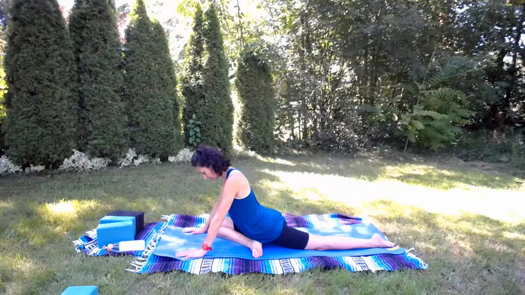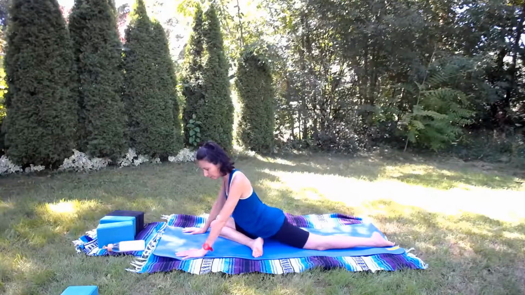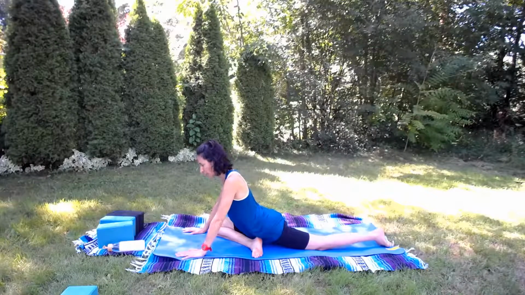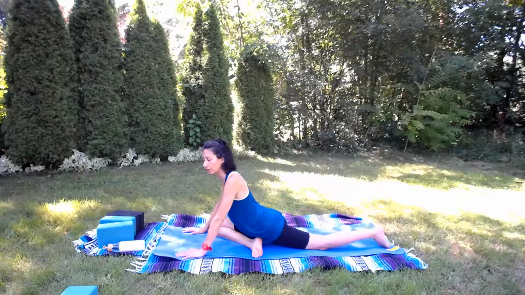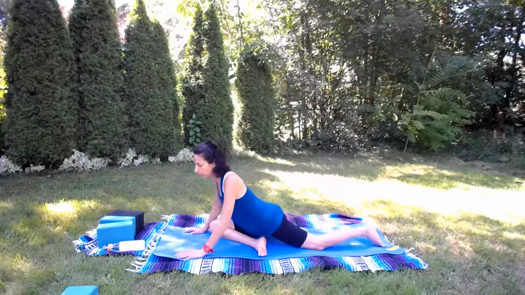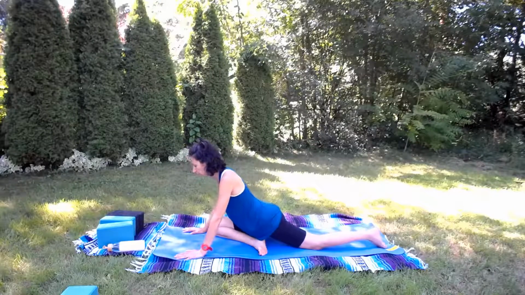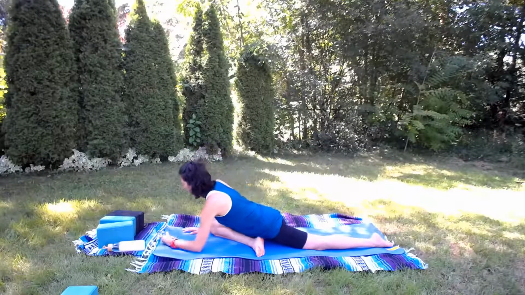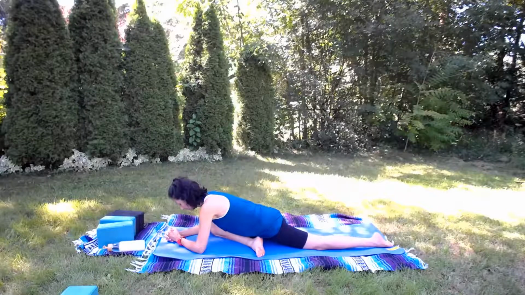So long as the hips can stay level and you can do that, that means the hips are open enough for you to do so, then that's good. But if it starts to make you fall over to the right, then you need to probably bring the foot closer to the glute. So then when you're ready, we'll start to lower.